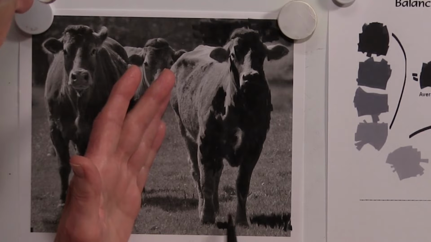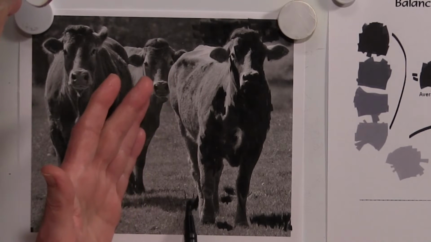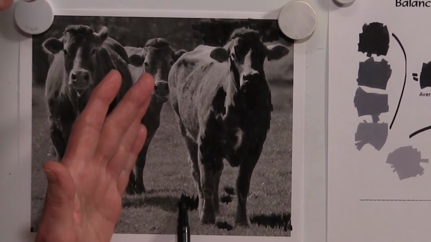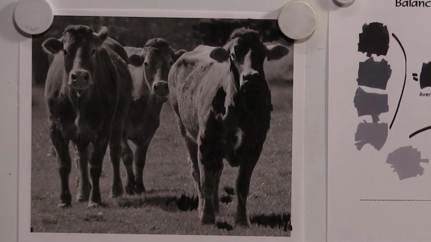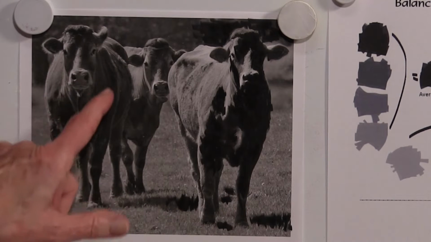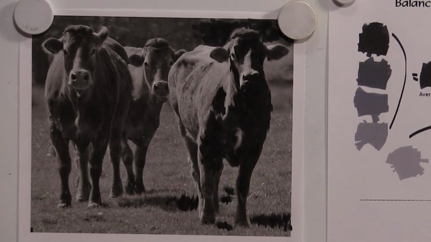This is a cast shadow. This is a cast shadow. This is a cast shadow. This is a cast shadow coming from another cow. All those shadows count. So you look for the cast shadows, the ones caused because something is blocking the light, and the other shadows are called form shadows. Those are the shadows on the other side of the light on any image.